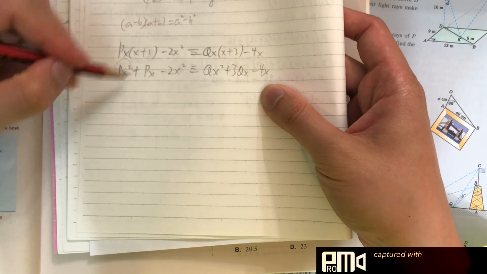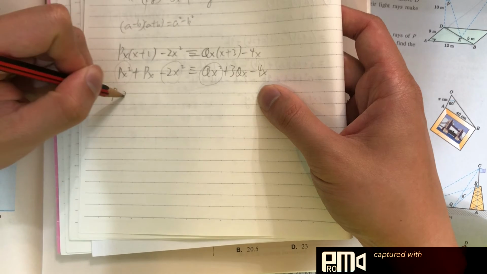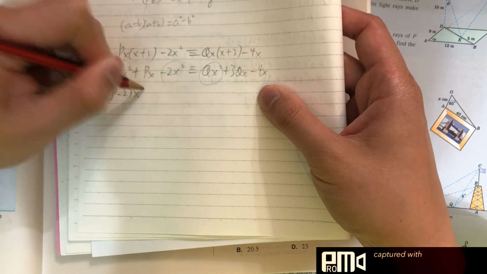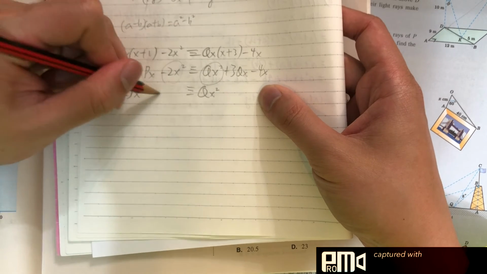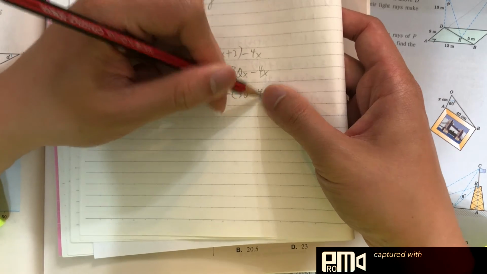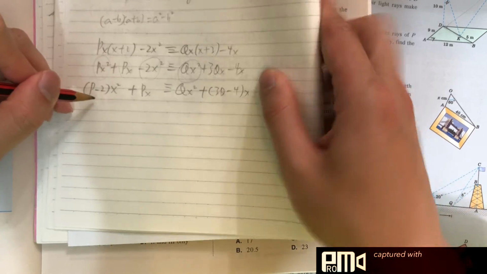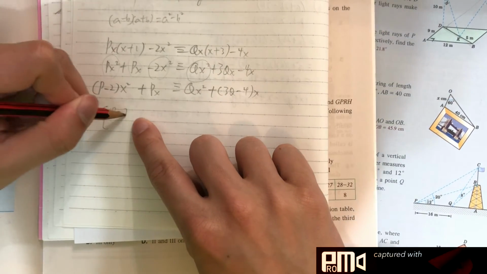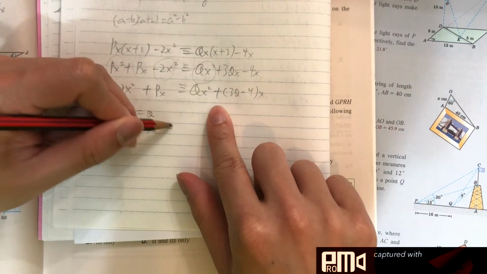x squared terms, left hand side has 2 terms. Right hand side only this one. So (p minus 2) x squared corresponds to q x squared. And then px corresponds to 3q minus 4x. It goes to a simultaneous equation. p minus 2 equals q, and p equals 3q minus 4.